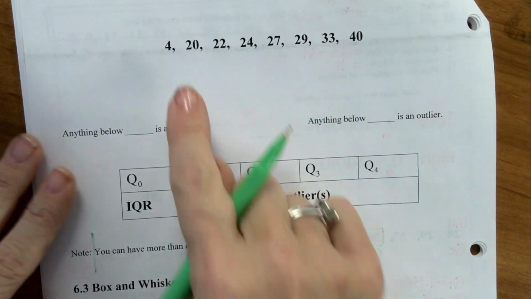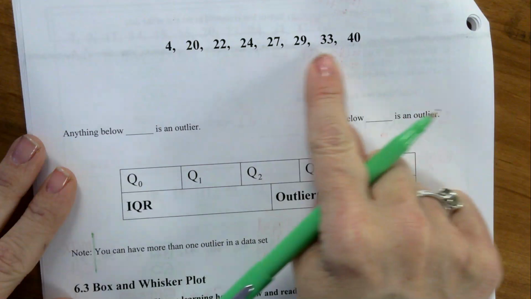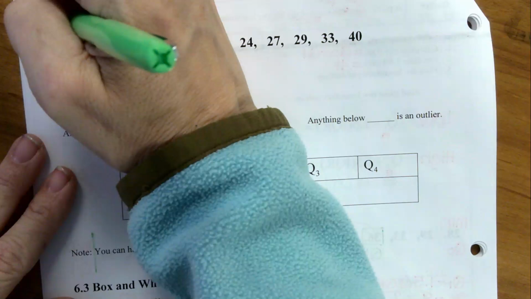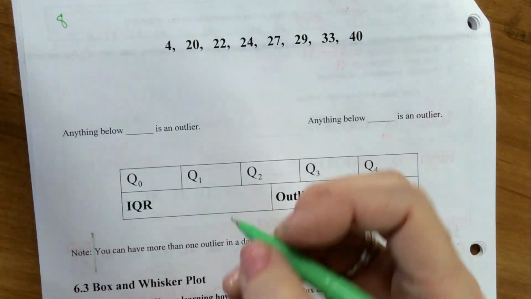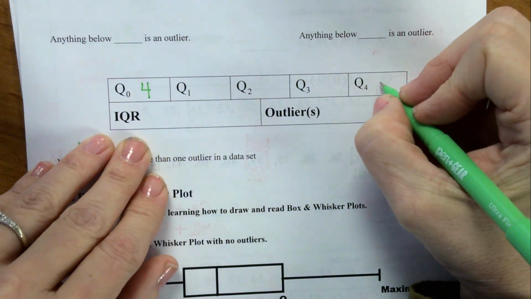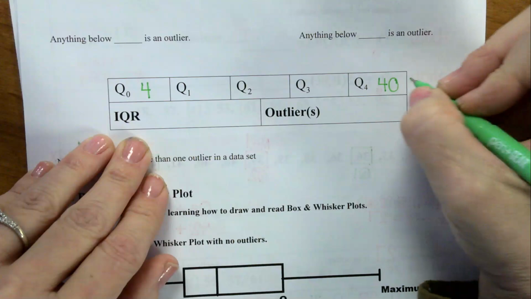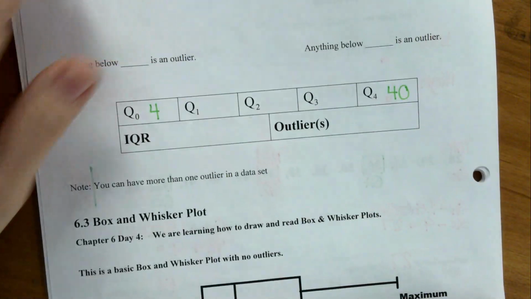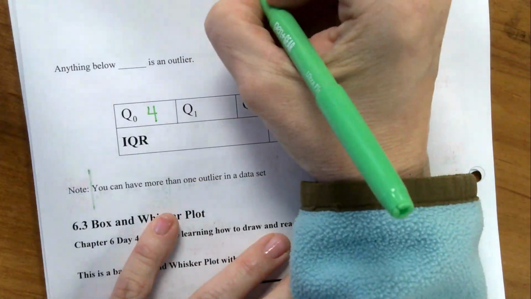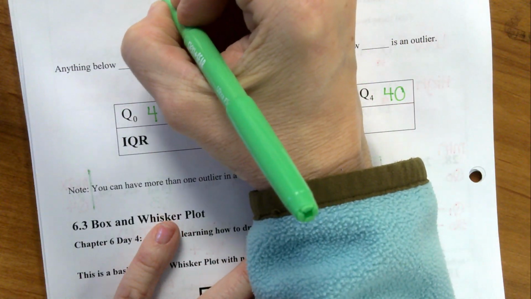Okay, first of all, are these in order? Yes. Yeah. 2, 4, 6, 8. There are 8 of them. Okay, Q0 is 4. Q4 is 40. And then we need Q2, so this is Q0.